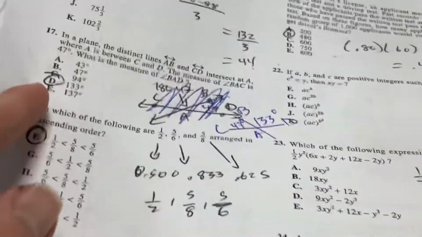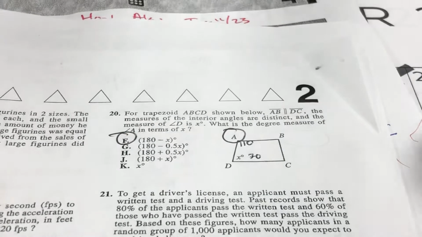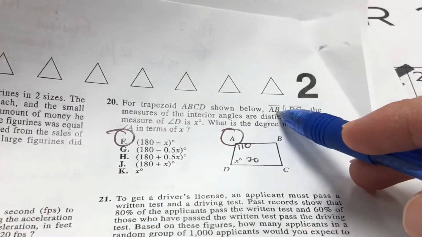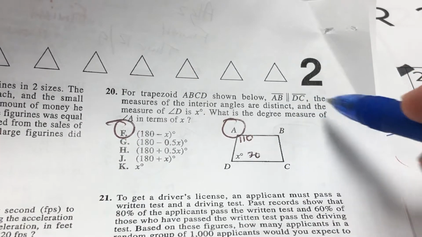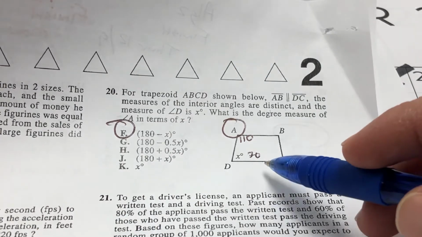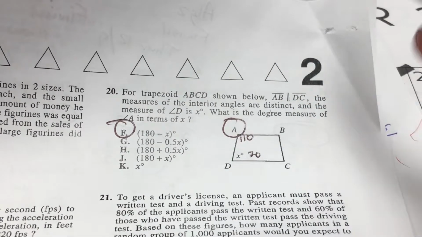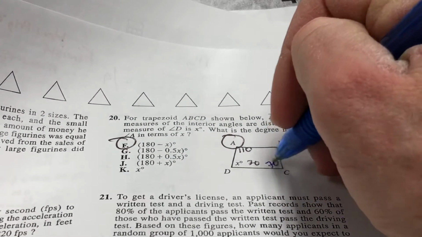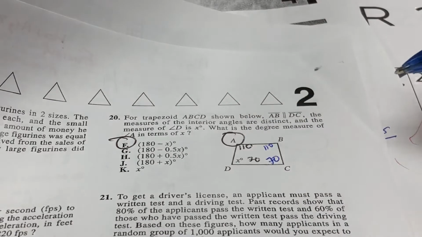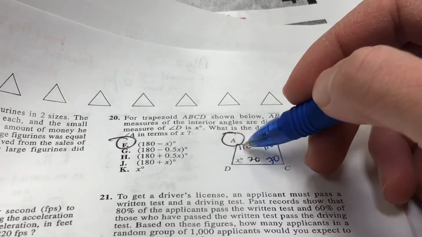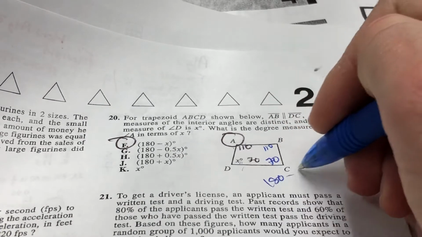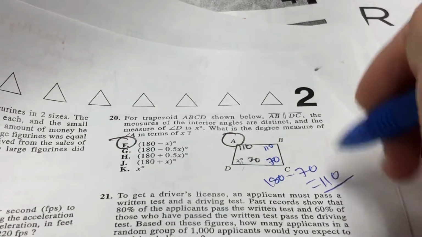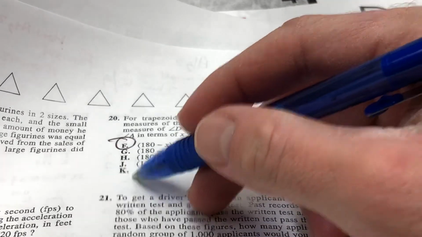20, going back to geometry. For trapezoid ABCD shown below, AB is parallel to DC. So they're supplements because if this is 70, it looks like it's 70, then this is 70, and that's 110, and that's 110, it's 4 sides. Those two angles are supplementary. I do 180 minus what x is. That's what supplements mean. That means they're equal.